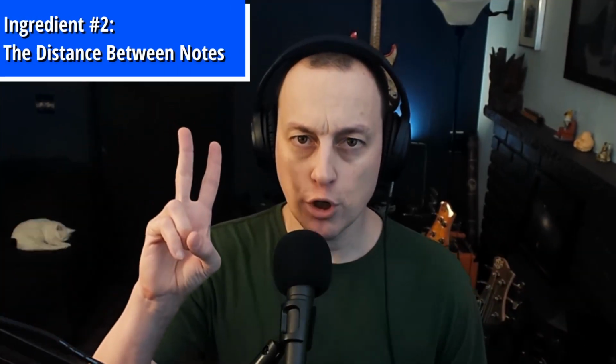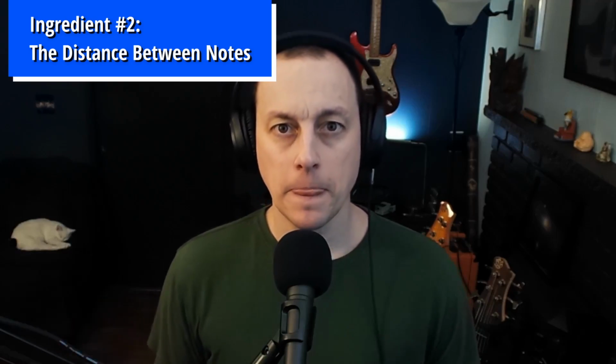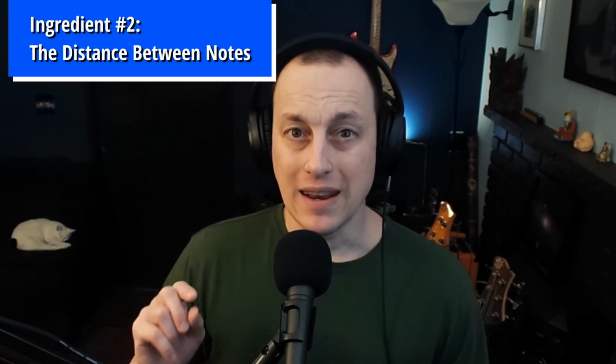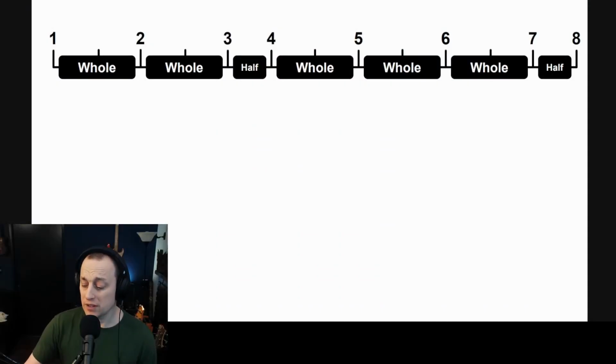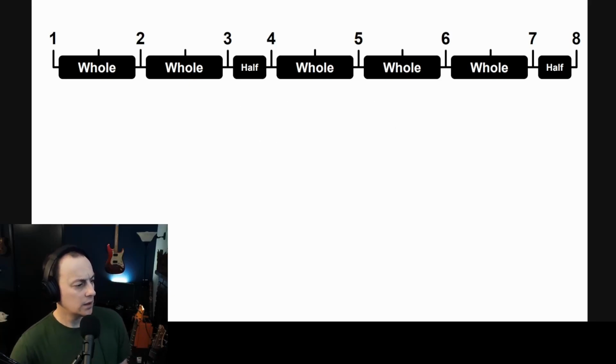Magical ingredient number 2 is the distance between your notes. You know your open strings, and now we're going to learn how to find any note on those open strings. I have here a representation of the major scale, and we're not here to do major scale today, but we will take a look at these half steps that we have here. We'll notice that we're looking at numbers here just to keep them generic, but we'll notice that most of these notes are a whole step apart.